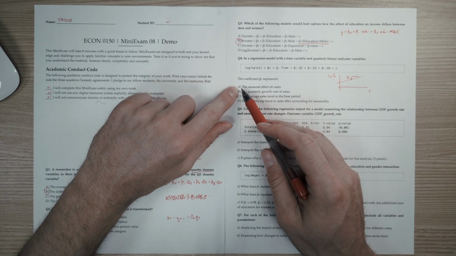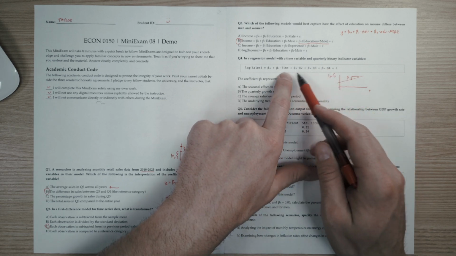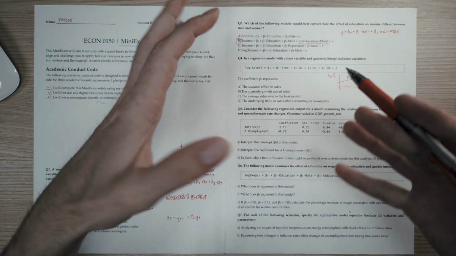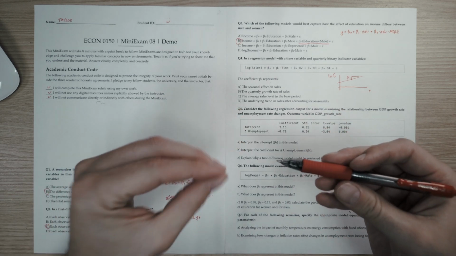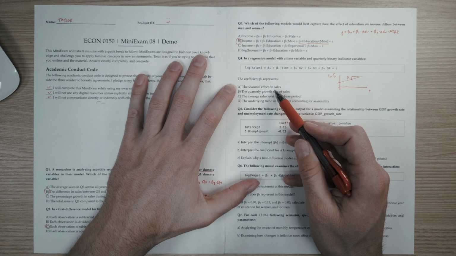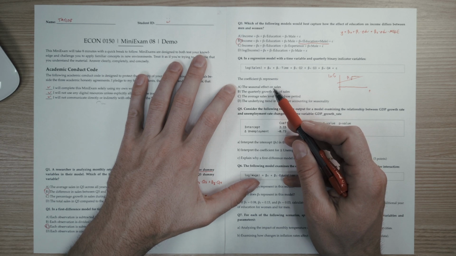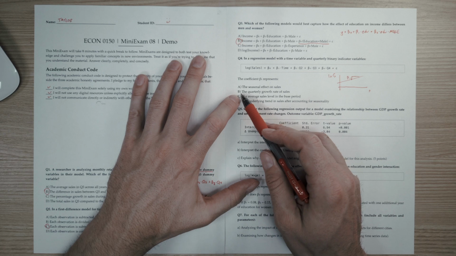Okay, so A, and in this case, we're actually controlling for a bunch of other variables. So it's after we've accounted for seasonal differences, what's the trend? So A, the seasonal effect on sales. Well, in some sense that might be true.